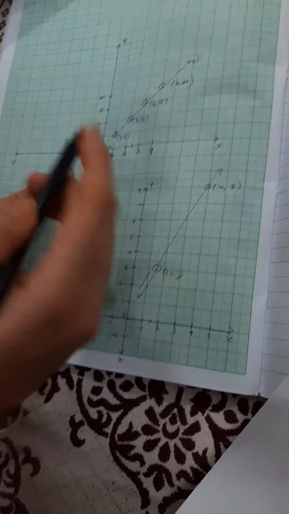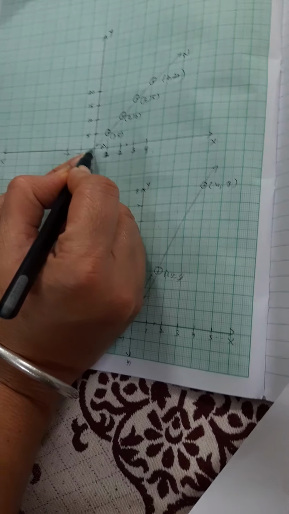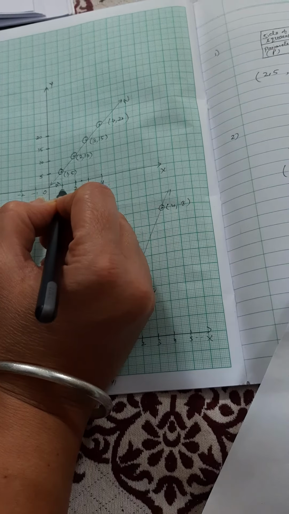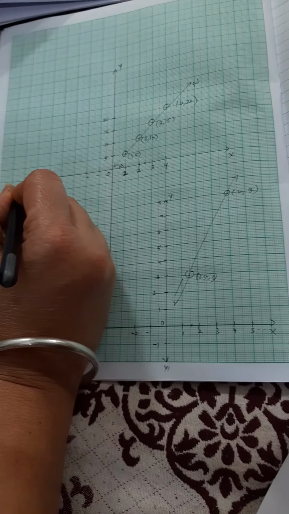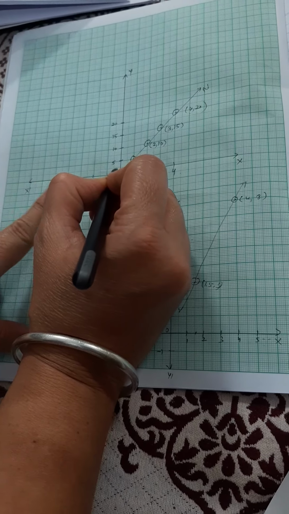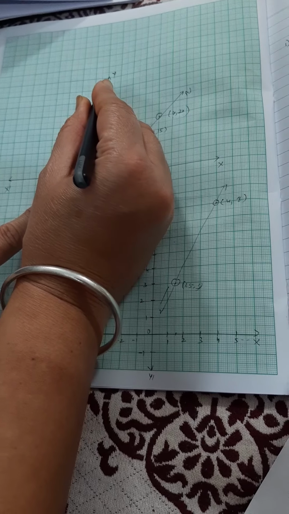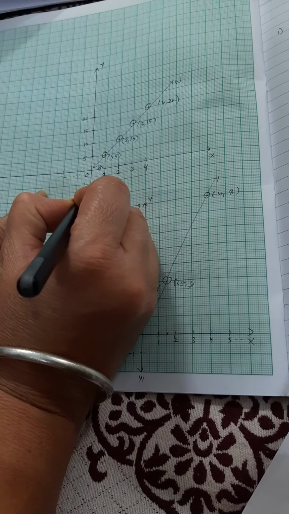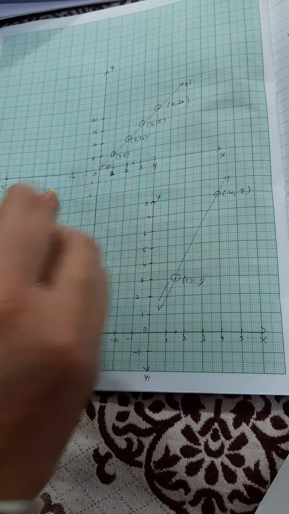You know how to plot? First, I've written certain positive points on the right side of the origin, then certain negative points on this side, certain positive points on the y-axis, and certain negative points down on the y-axis.